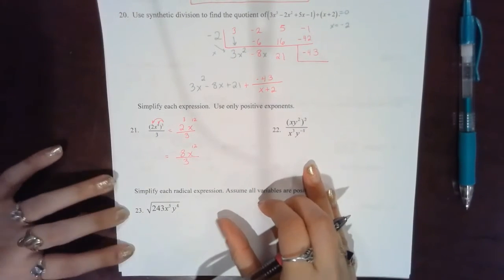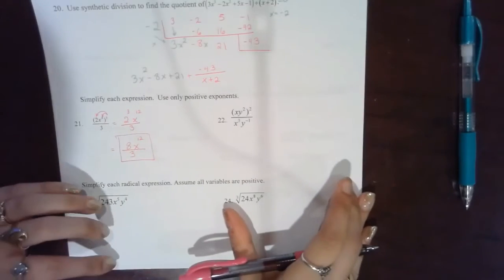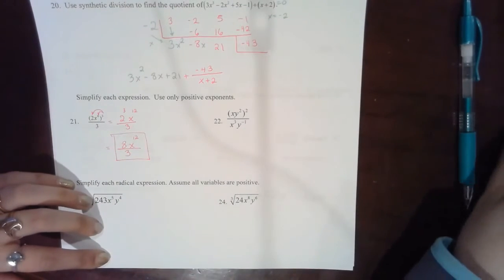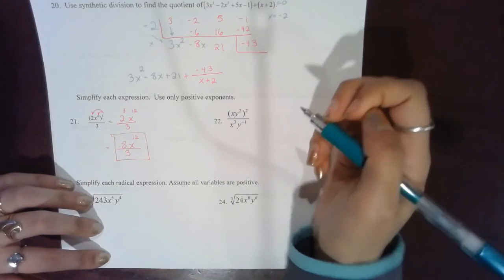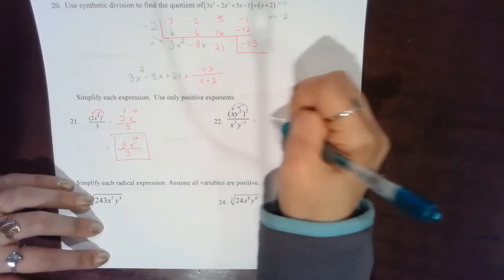The next one, 22, same thing. We have parentheses raised to an exponent, distribute it to everything. So this becomes x squared, and this becomes y to the 2 times 2, which is 4.